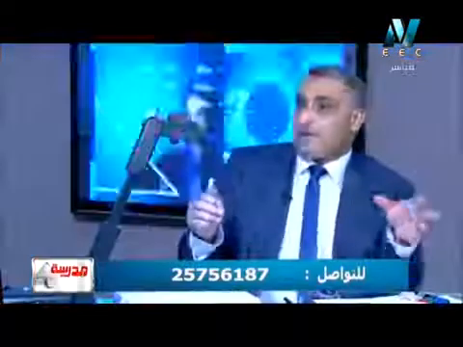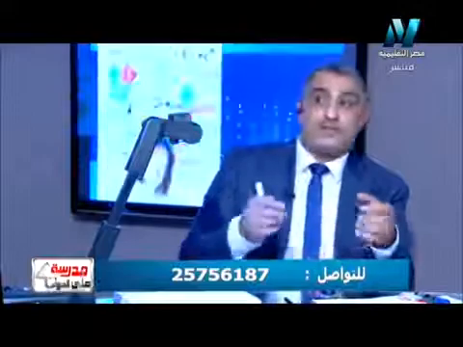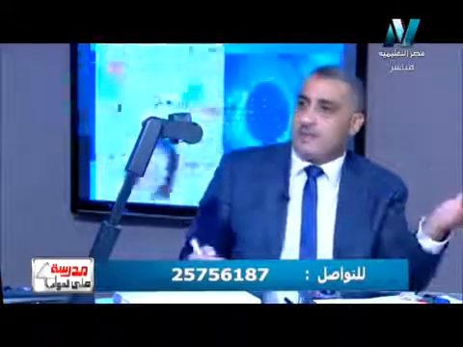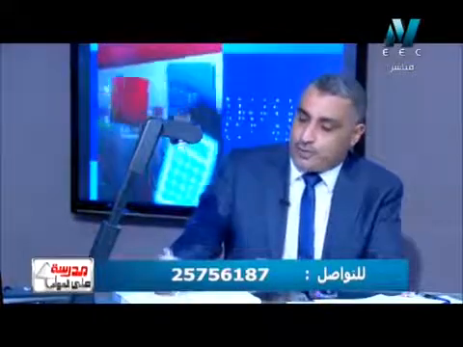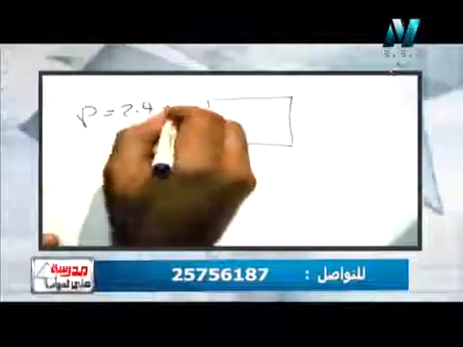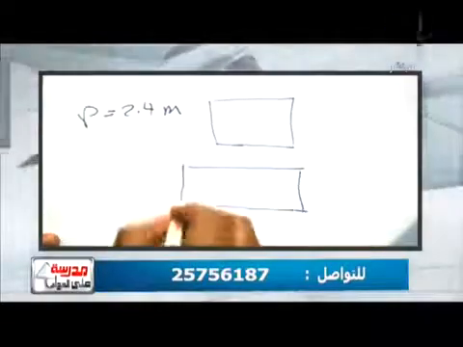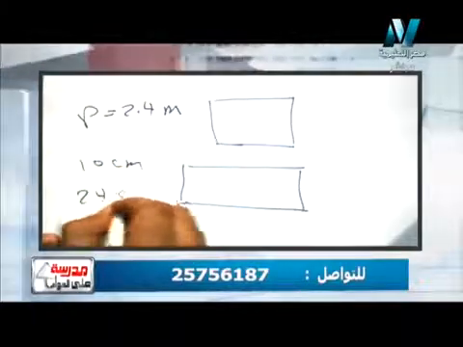All right, let us check it out once again. Could you please tell us first the main example itself and the requirement? Yes, we have a square and a rectangle. But we have the perimeter of the square in meter. The perimeter of the square is 2.4 meter, as Abdurrahman said. Again, we have a square, we can draw it. Perimeter of the square 2.4 meter. And we have a rectangle, the two dimensions of the rectangle, 10 centimeter and 24 centimeter.